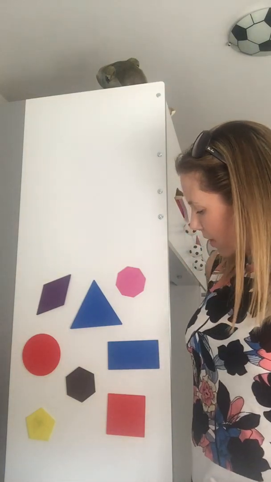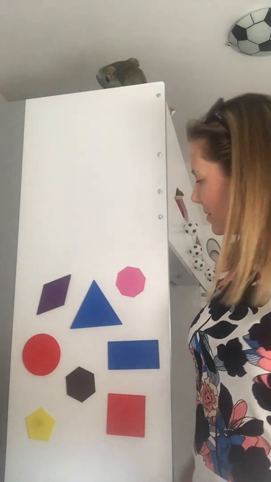So what we're going to do today is have a look and see if we can remember the names of all the shapes that we've learned, and also if we can name their properties that prove that they're the shape that we think. So a quick recap on the names of the shapes.